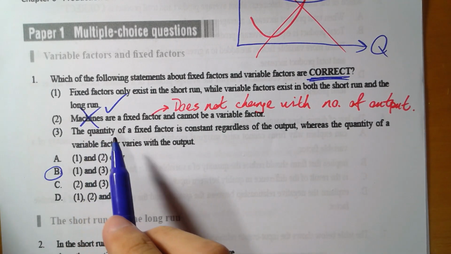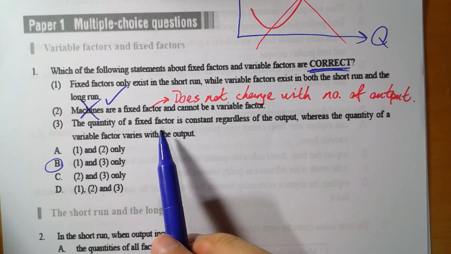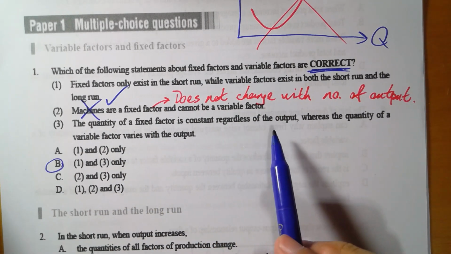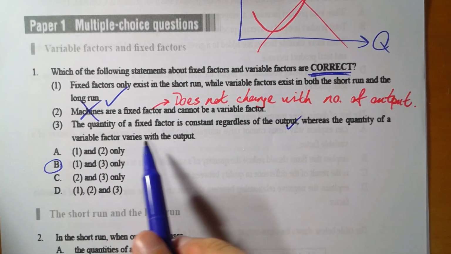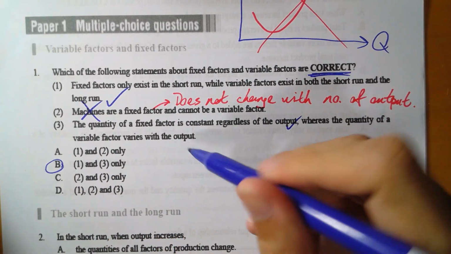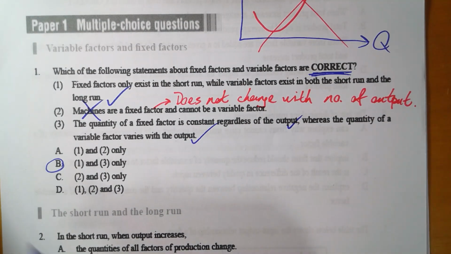Now, number 3. Quantity of fixed factor constant regardless of output. This is the standard definition. Quantity of variable factors varies with the output. This is the standard definition. So answer B, quite easy. Now next one.